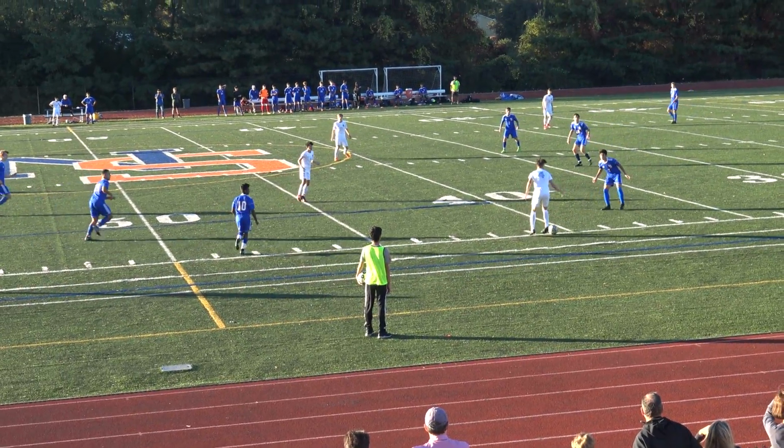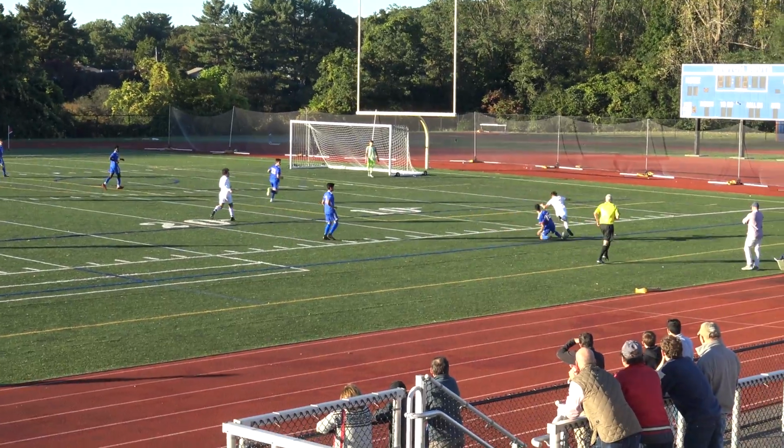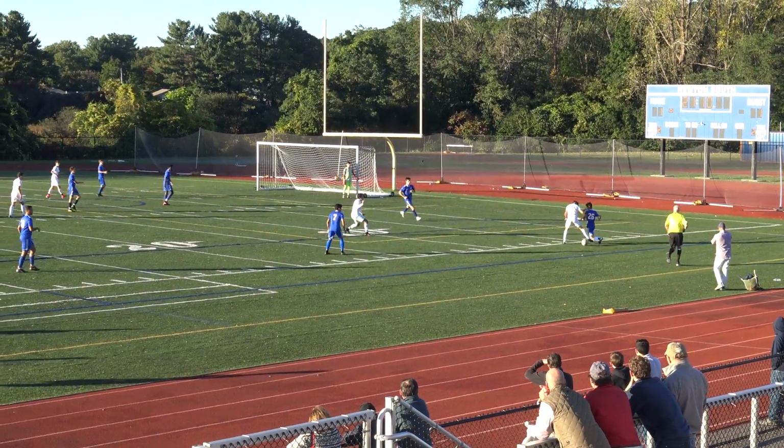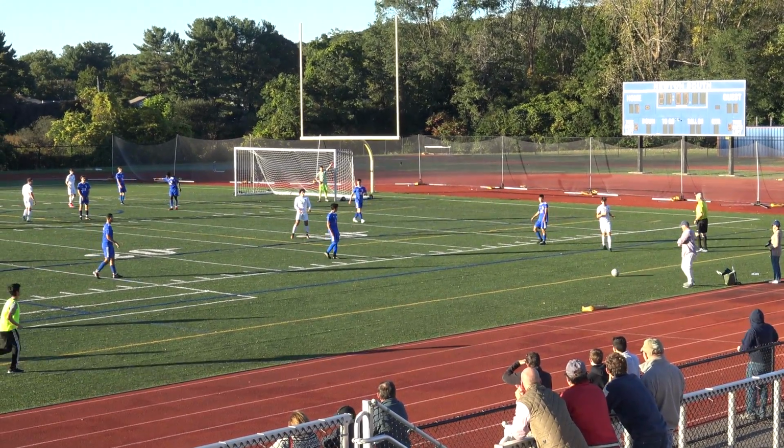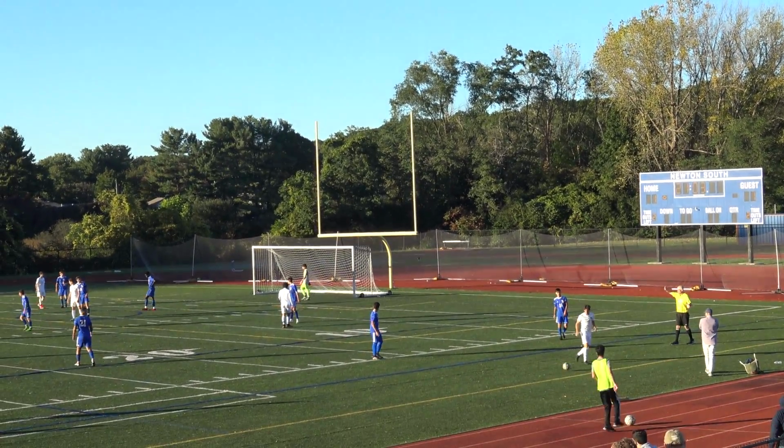Jacob takes the ball away. Jacob goes to the right. Jacob all the way to the right. 26 comes back. He gets the ball. Jacob still has it. Jacob. And 26 clears it out of bounds. It's going to be a throw-in for Brookline.